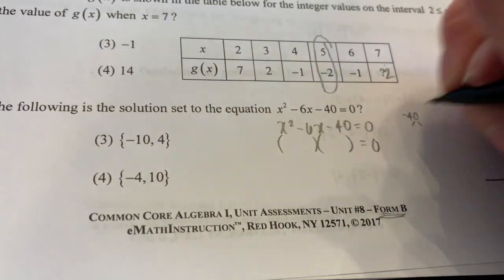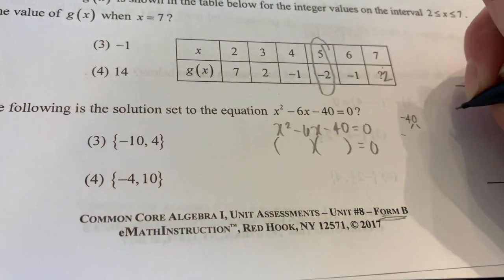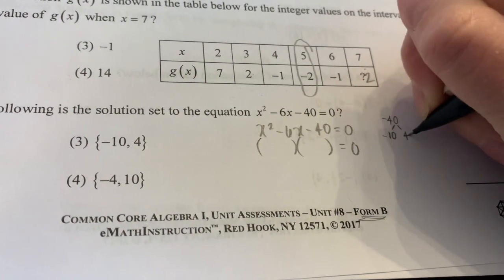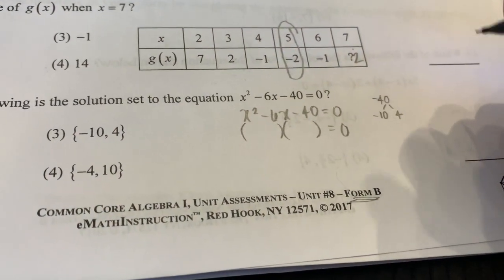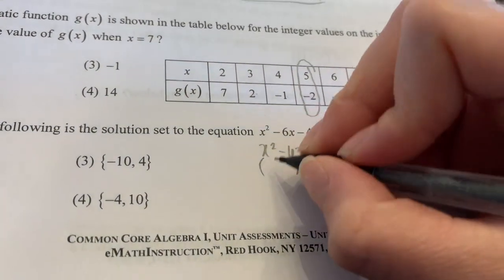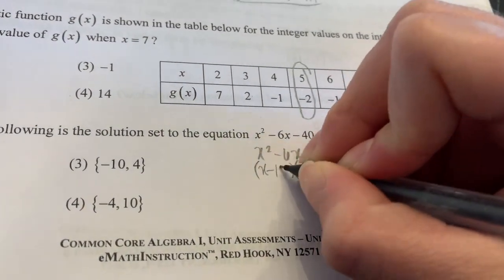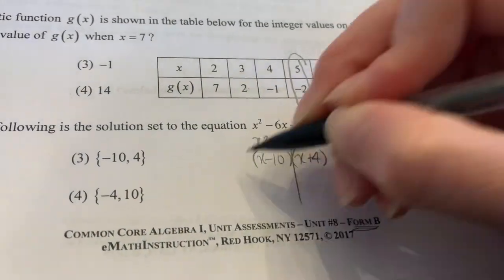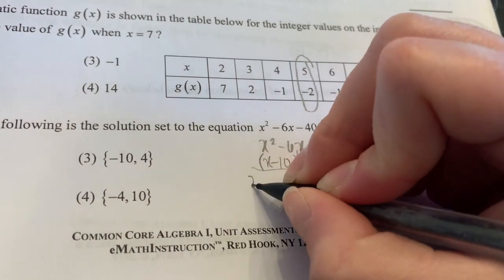Because the middle term is negative, I know that the larger number is going to be negative. So I can try 10 and 4. Negative 10 times 4 will give me negative 40. Negative 10 plus 4 will give me negative 6. So that's going to be it. So x minus 10, x plus 4.